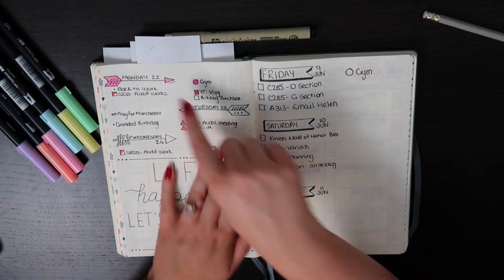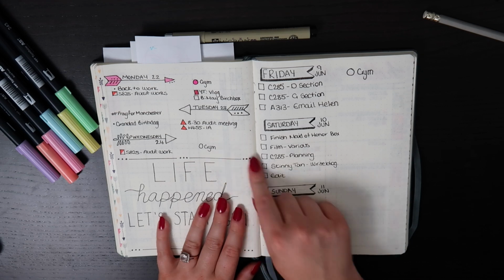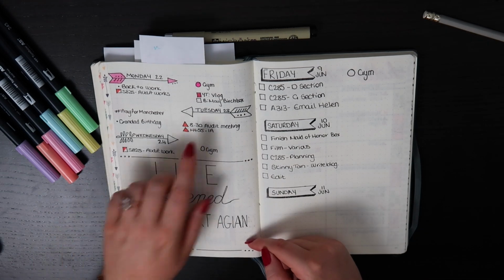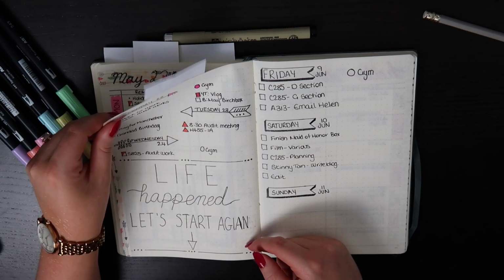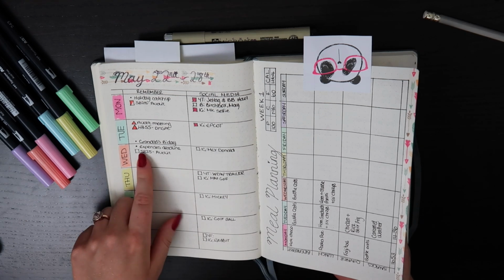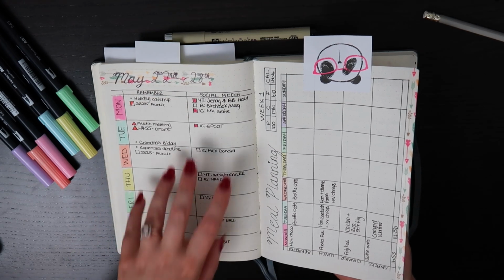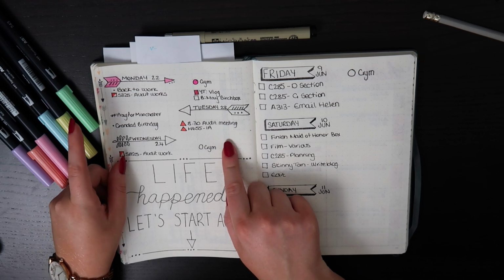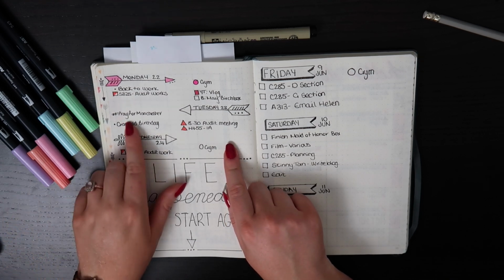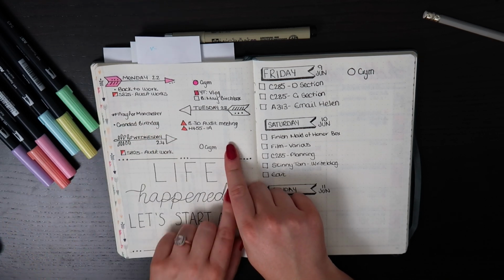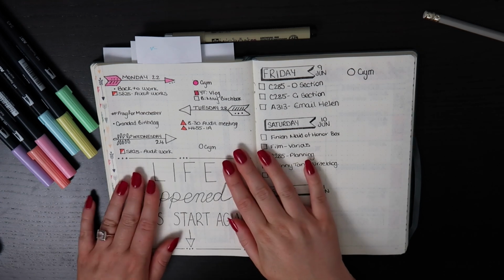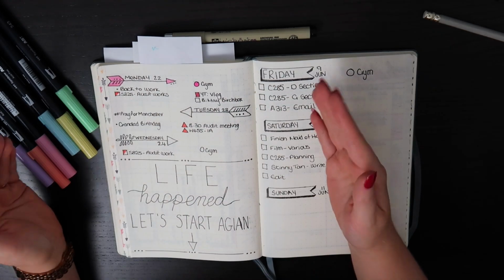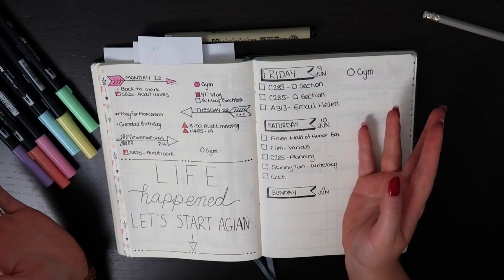But then I went back to drawing up my days and life happened. This was the 22nd of May, I think. The idea was I'd have this as a dump for the week, and then each day I would still do little mini to-do lists. Sad times. But again, this just got too time consuming. I've stopped colouring things in.